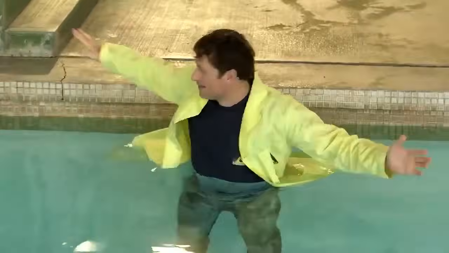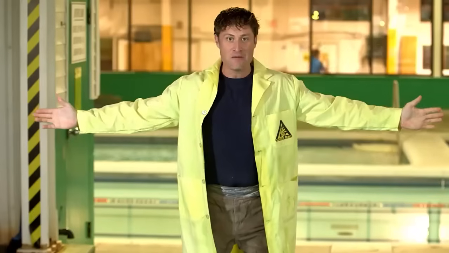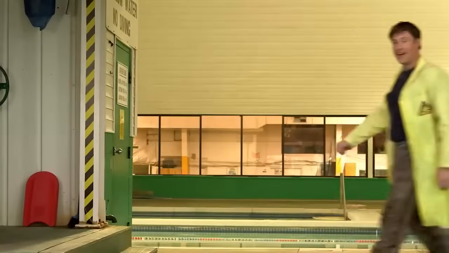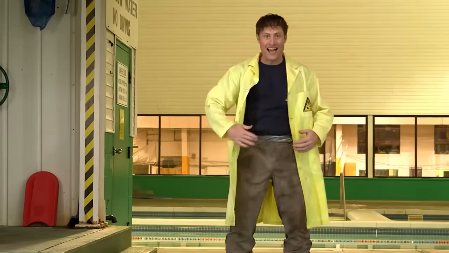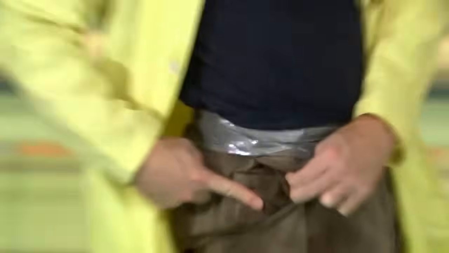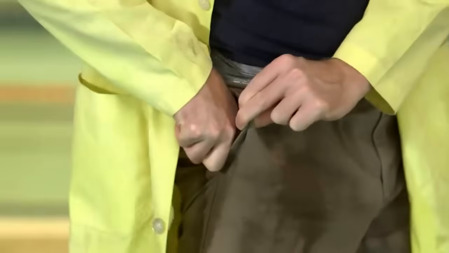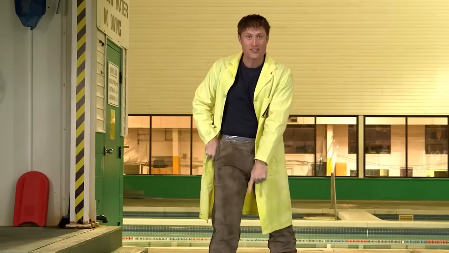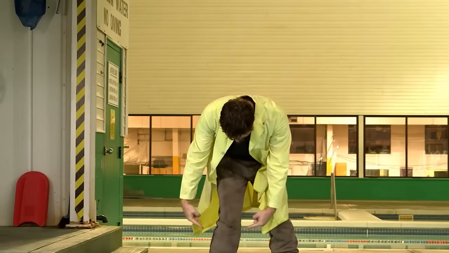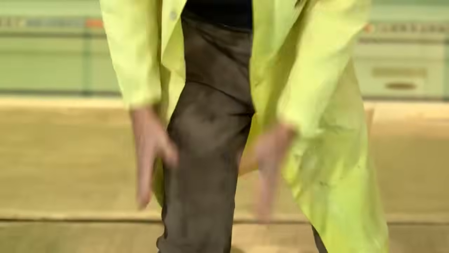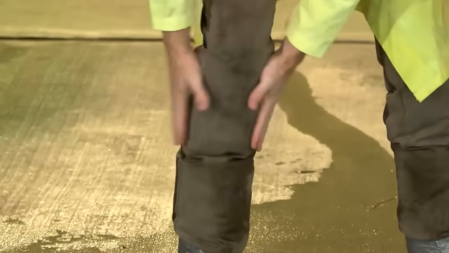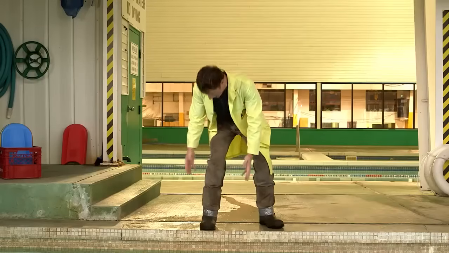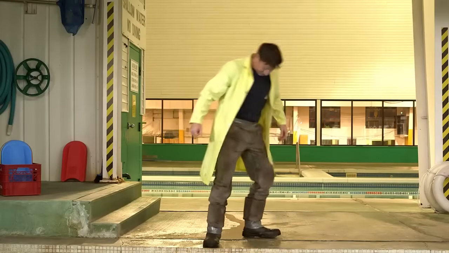In the pool, out of the pool, and I'm still mostly dry. Now here's what really happened. I got into the pool, and I realized I should have duct taped the pocket, because all the water went in there, down into the rubber boots, started filling up the rubber boots, and now my entire leg is full of water because the hydrophobic coating isn't letting it come out. So the hydrophobic coating isn't keeping the water out. Now it's keeping the water in.